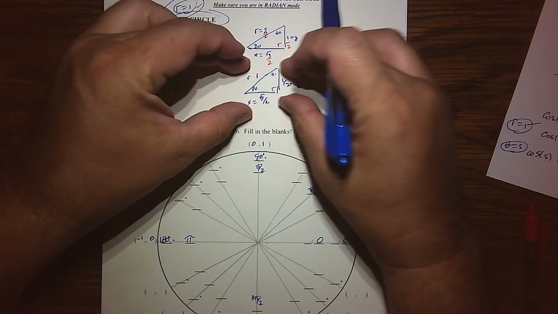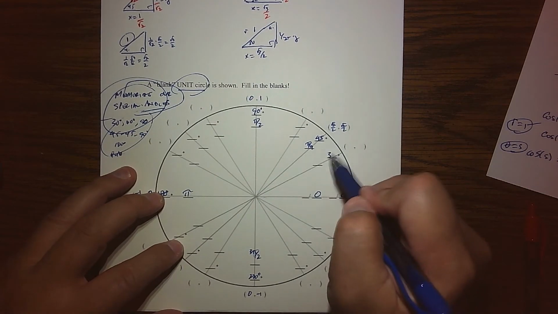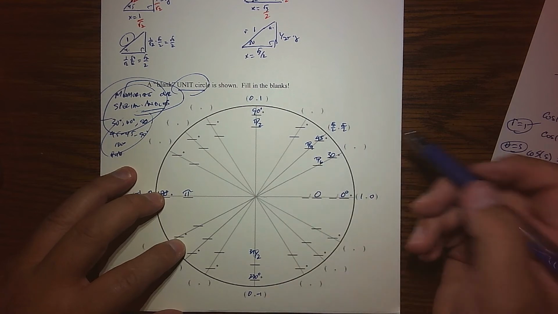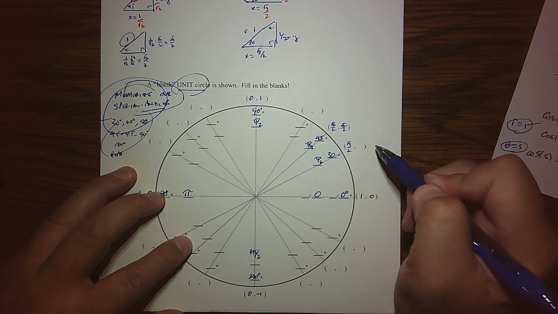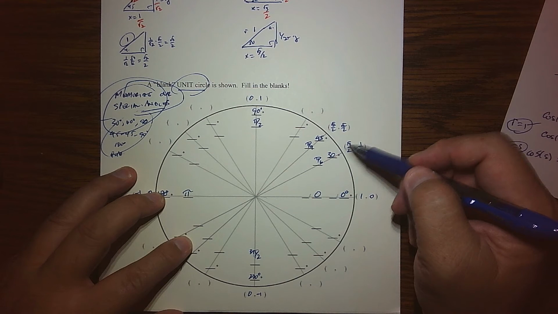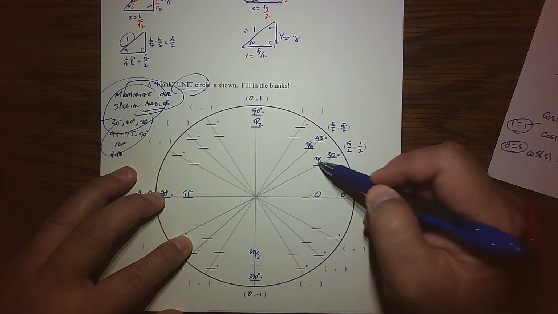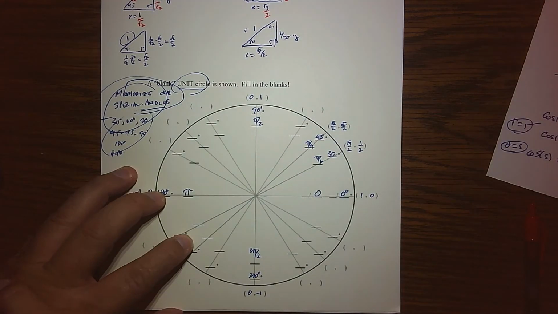So superimposing that picture down here, we are now talking about a 30-degree angle, which we know in radian mode is pi over 6, and the x-coordinate is the square root of 3 over 2, and the y-coordinate is 1/2. So there's your cosine value of 30, or pi over 6, and there's your sine value of 30, or pi over 6. Again, stuff we already knew using right triangles and other definitions.